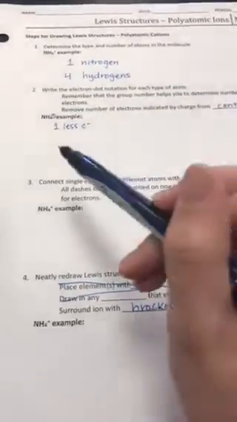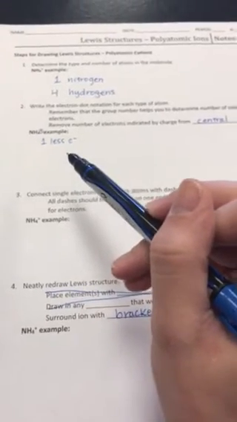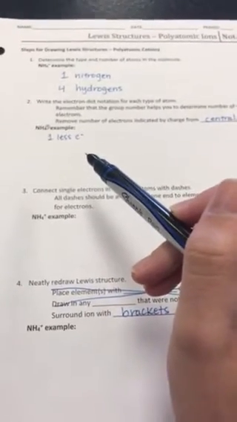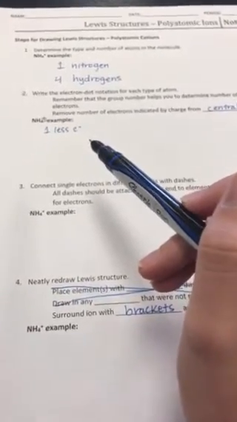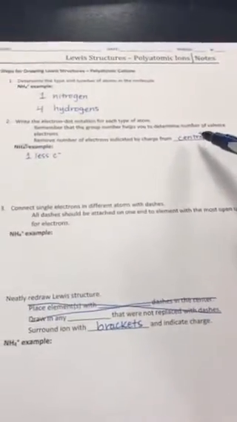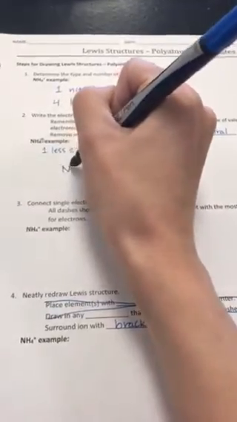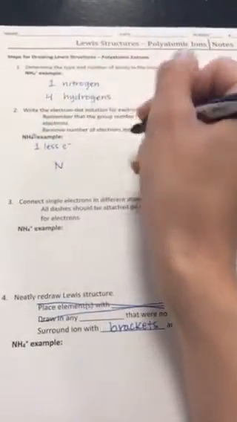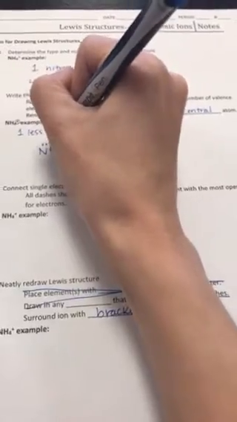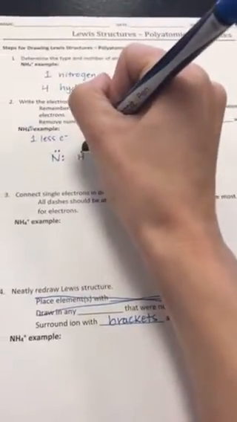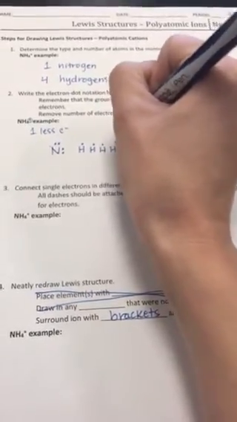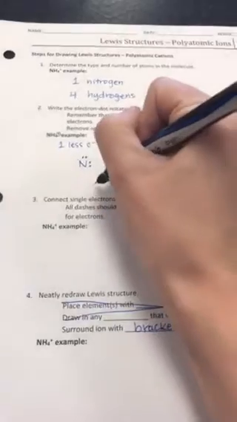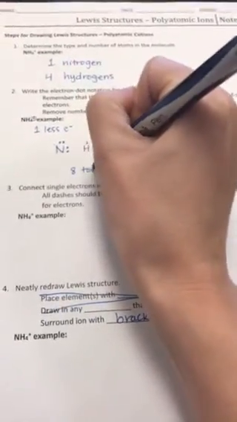Now down here, because there's 1 less electron, we want to account for that when we count our total valence electrons. So I'm still going to do my dot structures, but with 1 less electron, and we usually remove the electron from the central atom. Normally I would draw nitrogen with 5 electrons, but because it has 1 less, I'm just going to draw it with 4. Then each hydrogen has 1. So in total that would be 8 valence electrons.